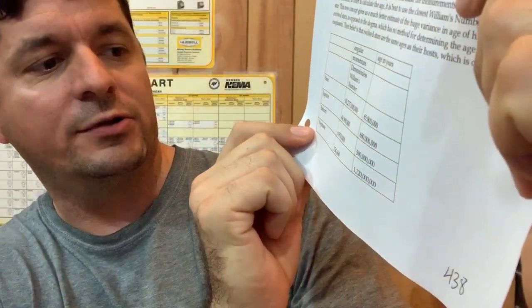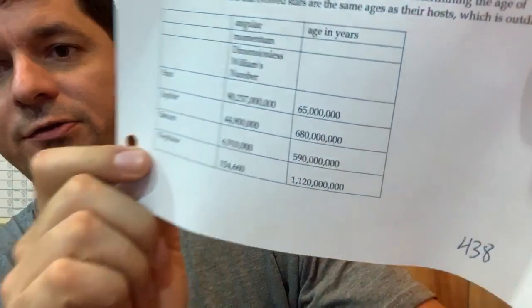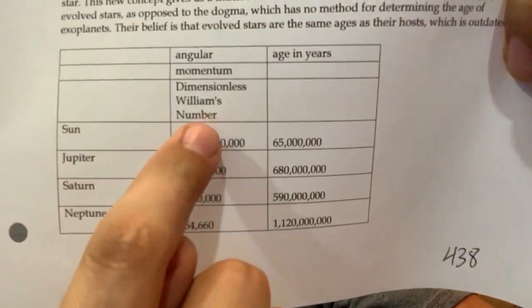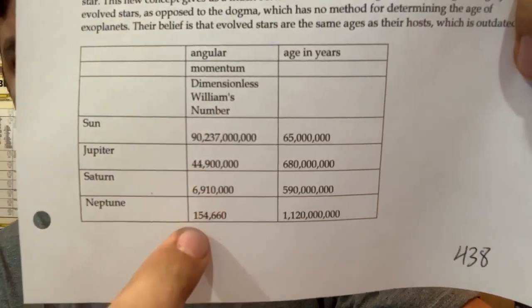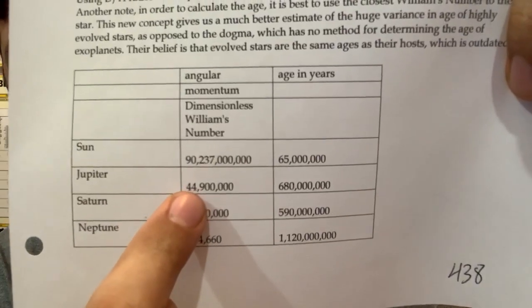The Williams number cutoff is arbitrarily set at 1 times 10 to the 3, so about 1,000. And I'll link this at the bottom, but I'll show you what I'm talking about here. You have Sun, Jupiter, Saturn, and Neptune on here. And of course, the angular momentum isn't perfectly calculated, but that's a dimensionless number.